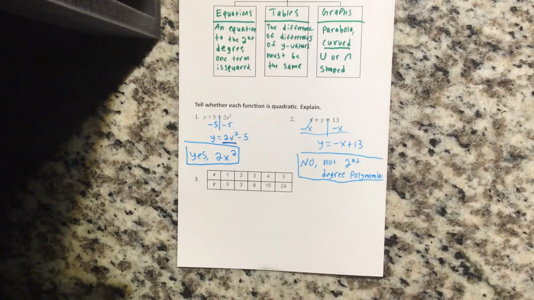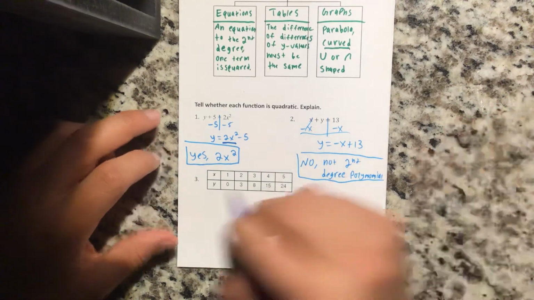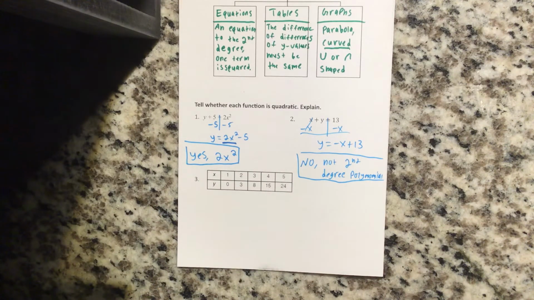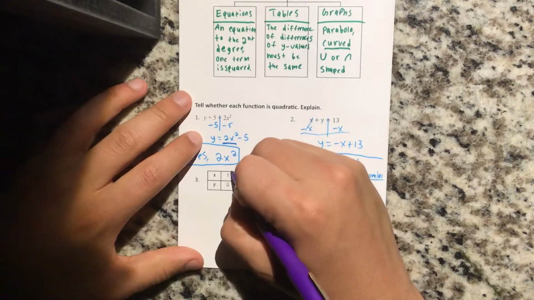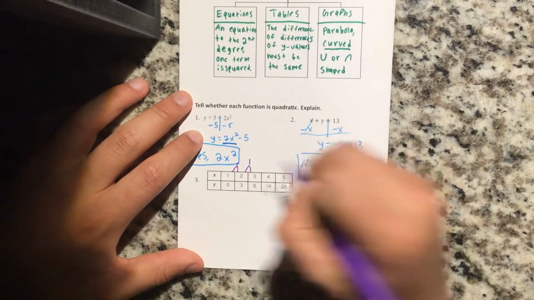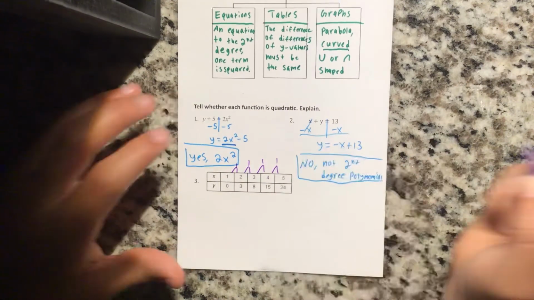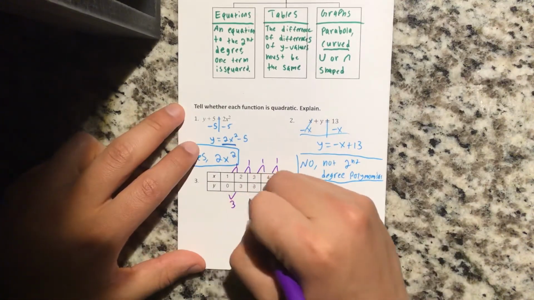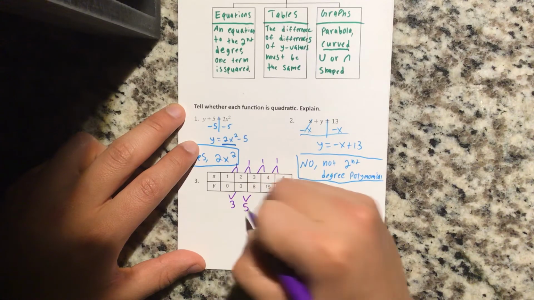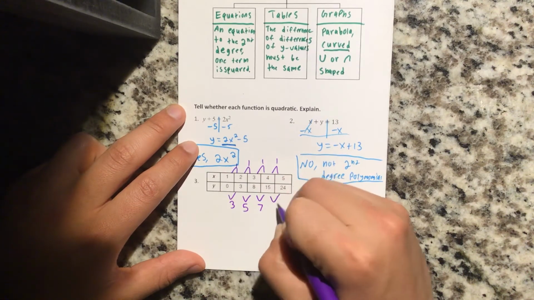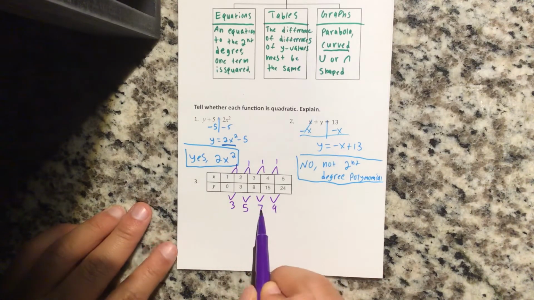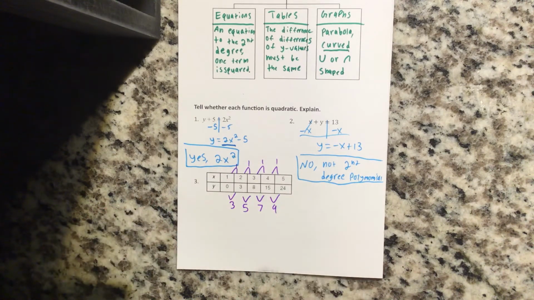Now for tables. The definition was that the difference of differences of y values must be the same. Let me draw the table. We want to find the change of the values, so we start with the change of x. I have 1, 1, 1, 1, so they're all the same. Now if you find the change of y: 3, 5, 7, 9. I'm going up: 0 to 3 is 3, 3 to 8 is 5, 8 to 15 is 7, 15 to 24 is 9.